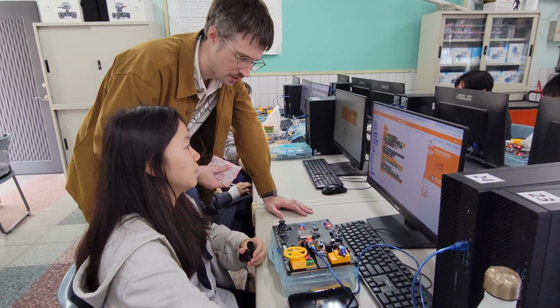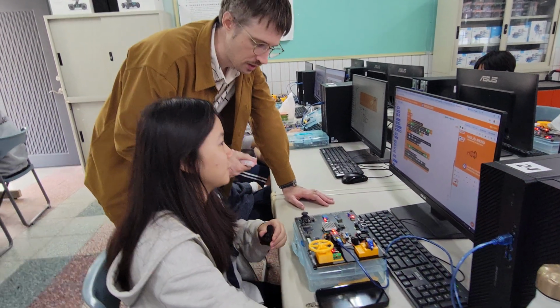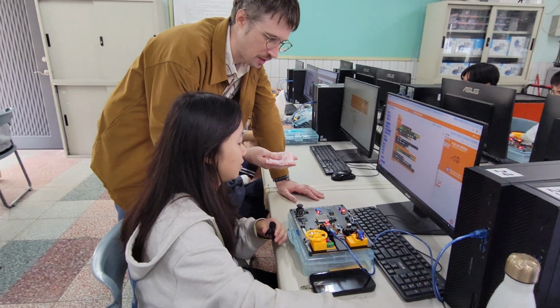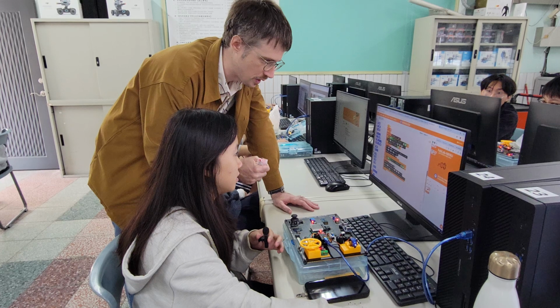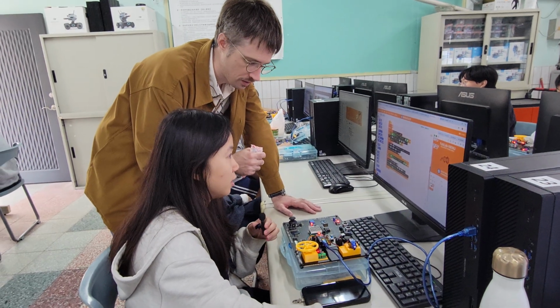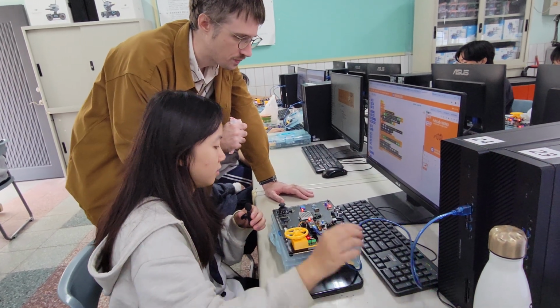So, could you show us what is this system here? What do we call this? Temperature control system. Yeah, right. So it's supposed to simulate like the AC or the air conditioner in our house, right? Yes. So is it on right now? No. Okay, can you turn it on, please?